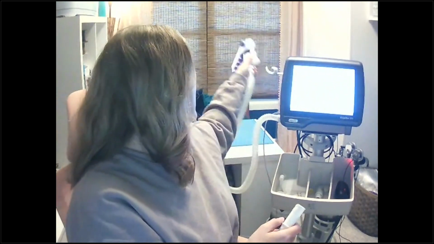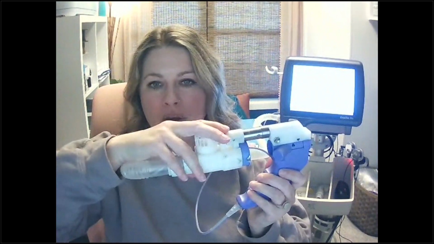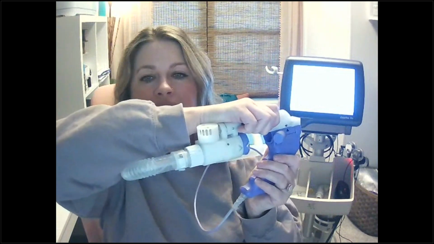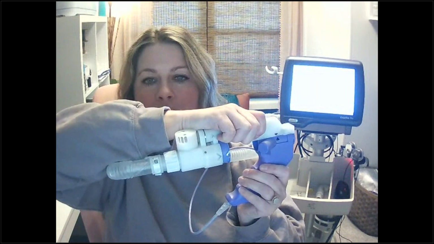All right. So to disconnect our handle from our motor block, there is a silver button. We're going to slide that until those arrows are lined up on top of each other, and then lift that off. Make sure that we always line up the arrows before we lift the motor block off, just because that can bend our pins.